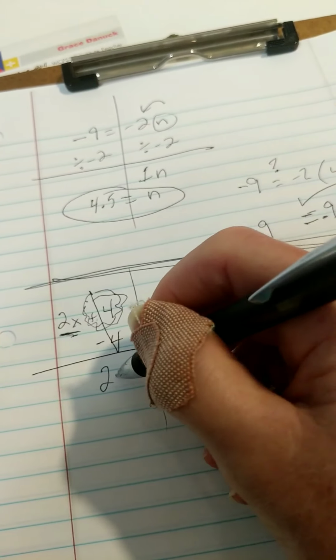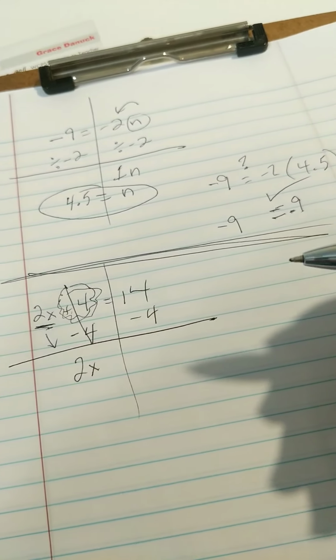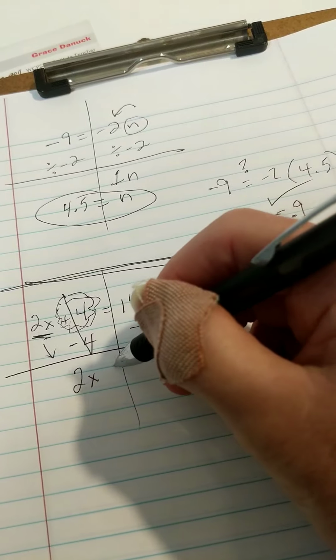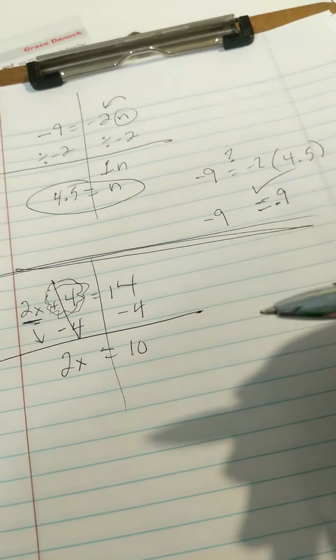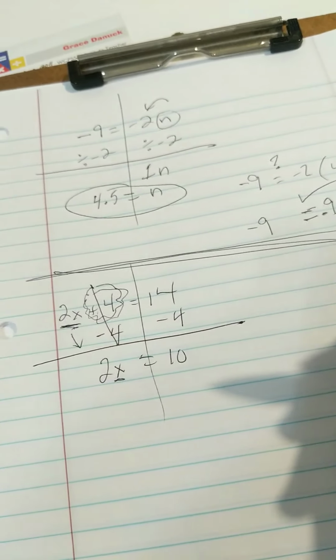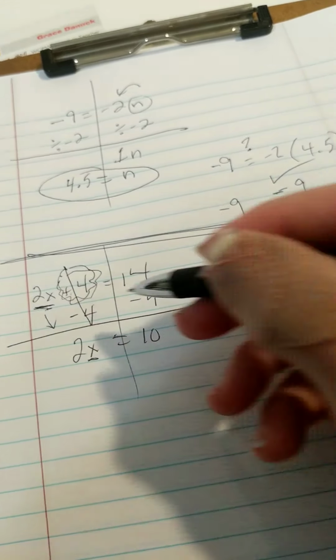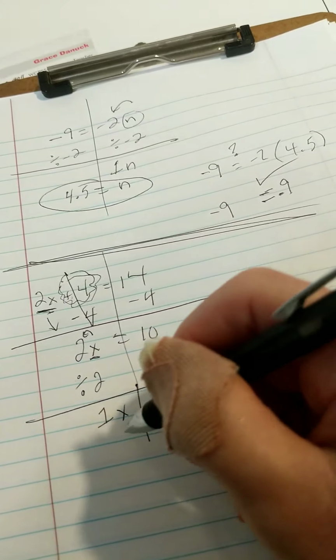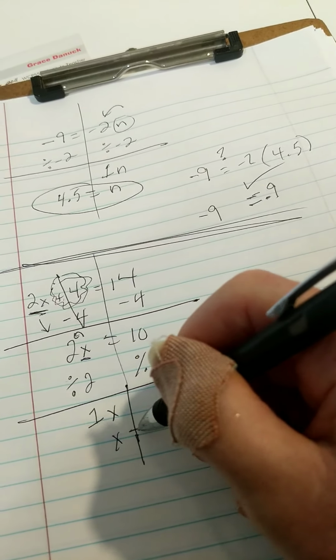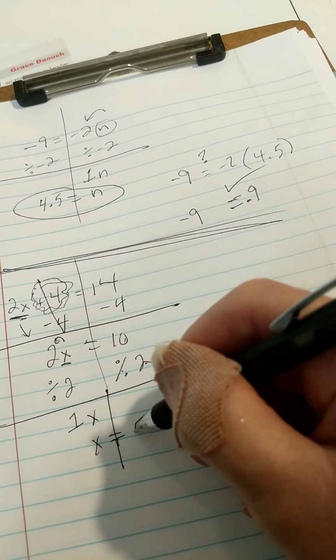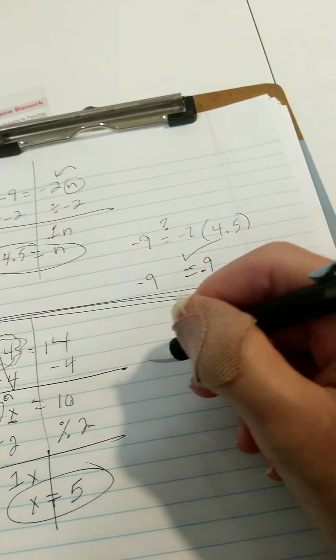Cancels out, becomes 0, and we're left with our 2x on the left side. The right side is 14 minus 4, which is 10. Still have to get the x by itself. It is being multiplied by 2. What is the opposite of multiply by 2? It's divide by 2. 2 divided by 2 is 1. We still have our x. It's the same as just saying x. 10 divided by 2 is 5. That should be our answer.